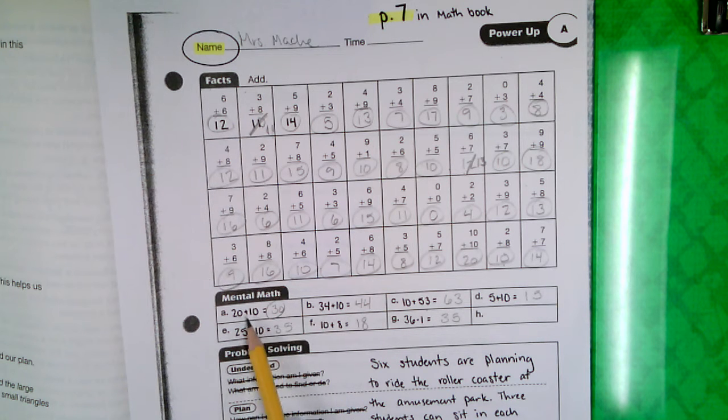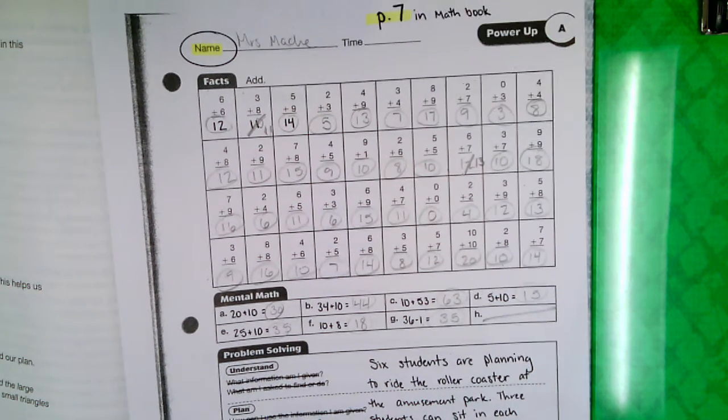So when we did 20 plus 10, we got 30. 34 plus 10, we got 44. 10 plus 53, I got 63. 5 plus 10, I got 15. 25 plus 10, I got 35. 10 plus 8, I got 18. And 36 minus 1, I got 35. And there was no H for today.